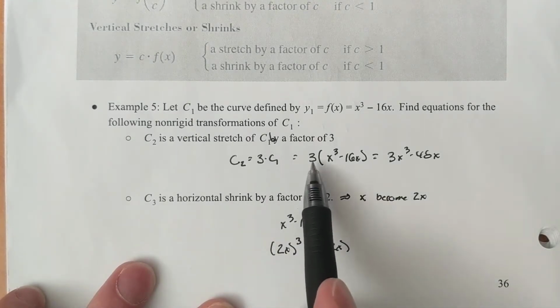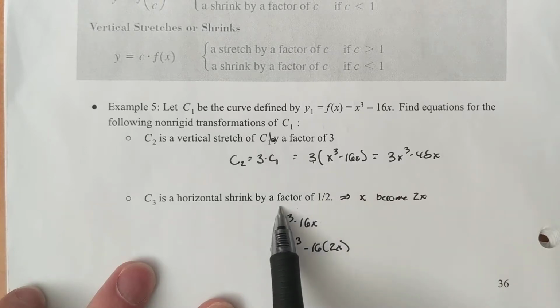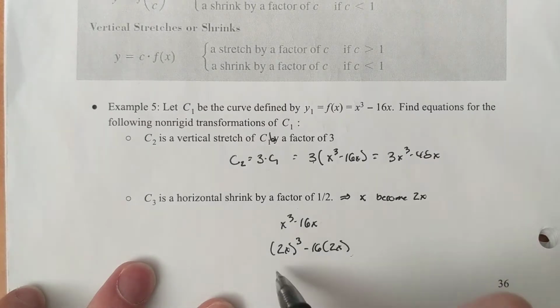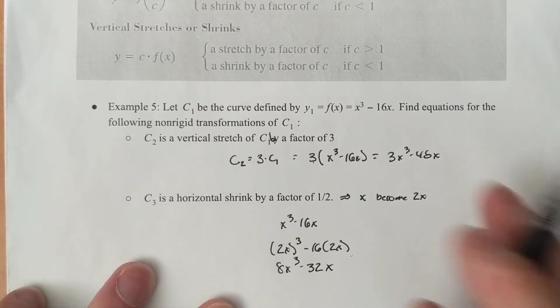So for vertical, you multiply everything by the factor. For horizontal, you multiply the x's by the reciprocal, and you use grouping symbols. So this would become 8x cubed minus 32x when you simplified it.